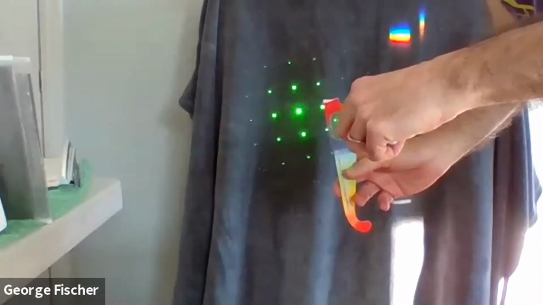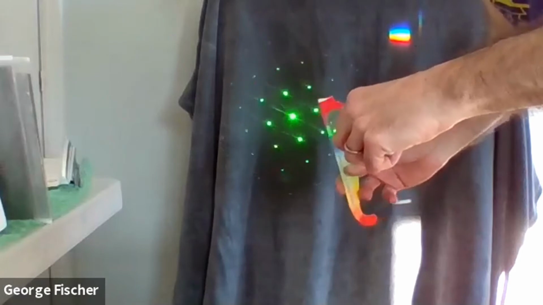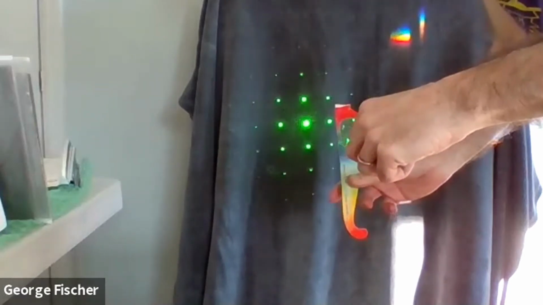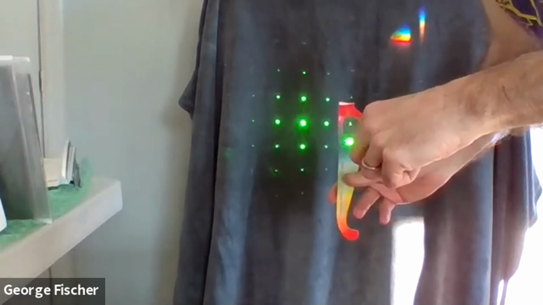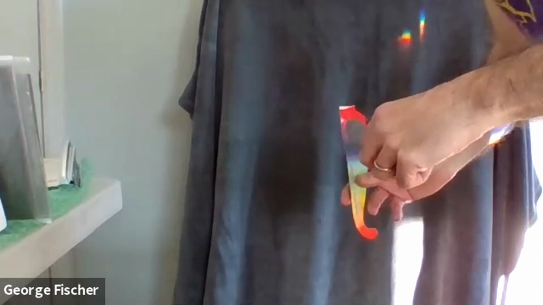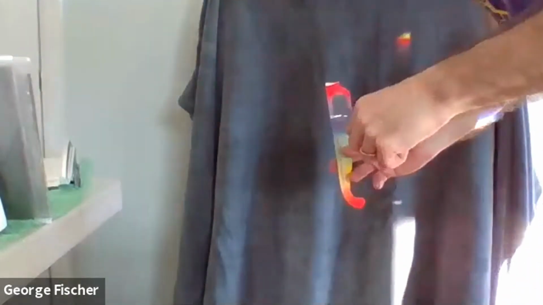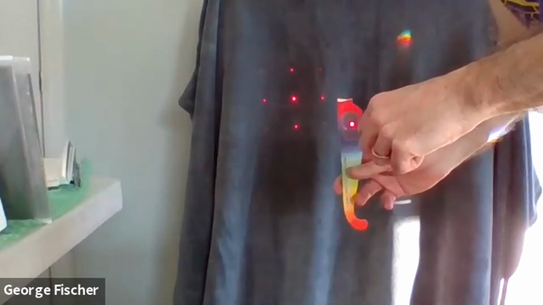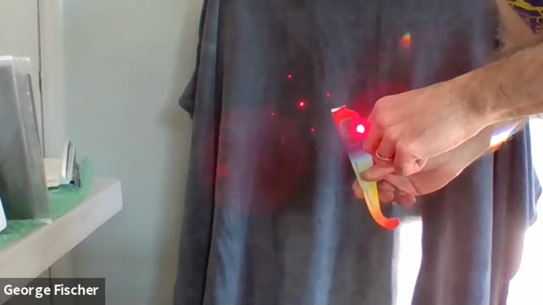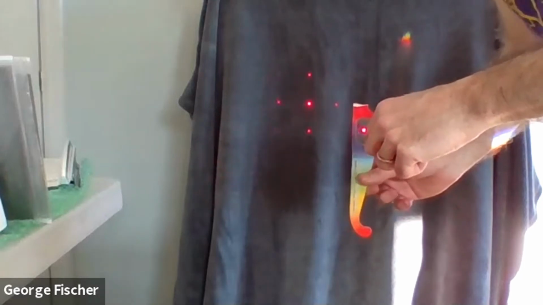Okay. And now here is, I think, a green laser. And this also makes dots. That brightest one, we'd call the 0th order diffraction. And then the ones around it would be 1st order, and then the ones around that would be 2nd order. And then here's a red laser. Can you tell me something about how far the dots are spaced apart?